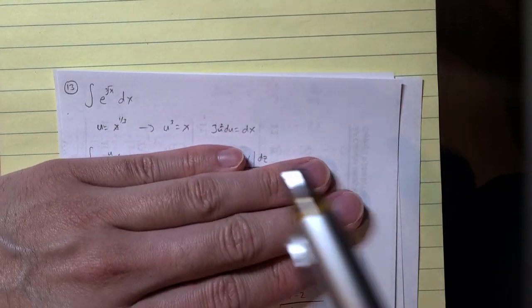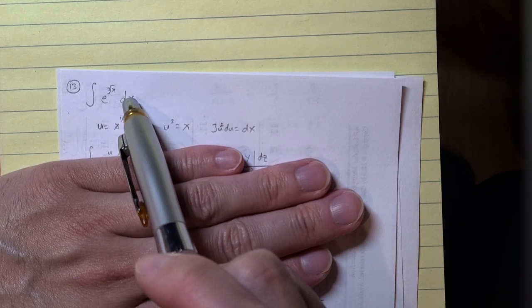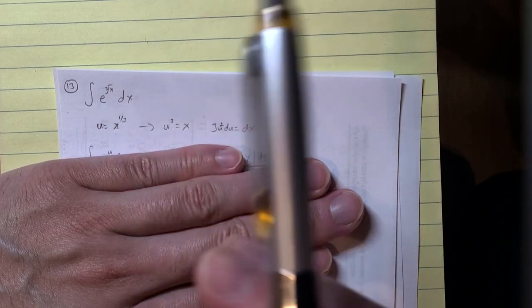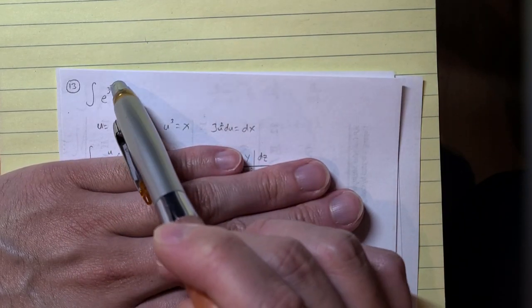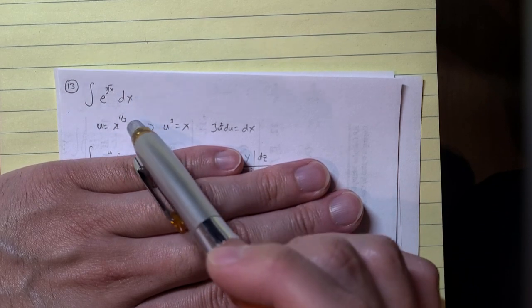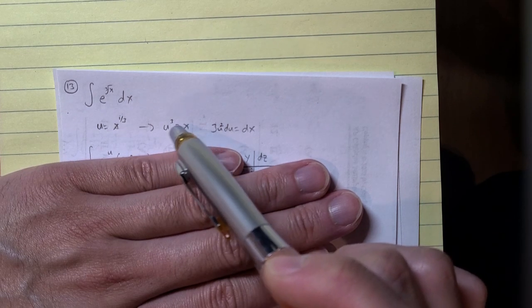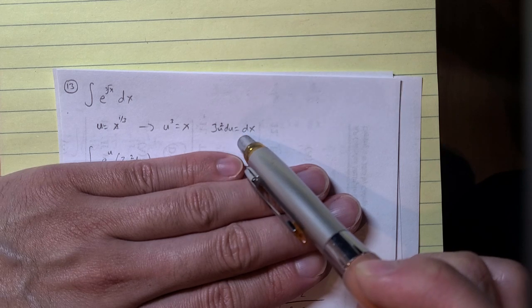You probably already saw it, but we have the integral of e to the cube root x dx. So how do we approach this? I just thought, let's try substituting. Maybe it'll clean things up. u is x to 1/3, or cube root x. I don't like to differentiate this, so I can just cube both sides. So u cubed is x. And then we differentiate from here instead. It's nicer: 3u squared du is dx.